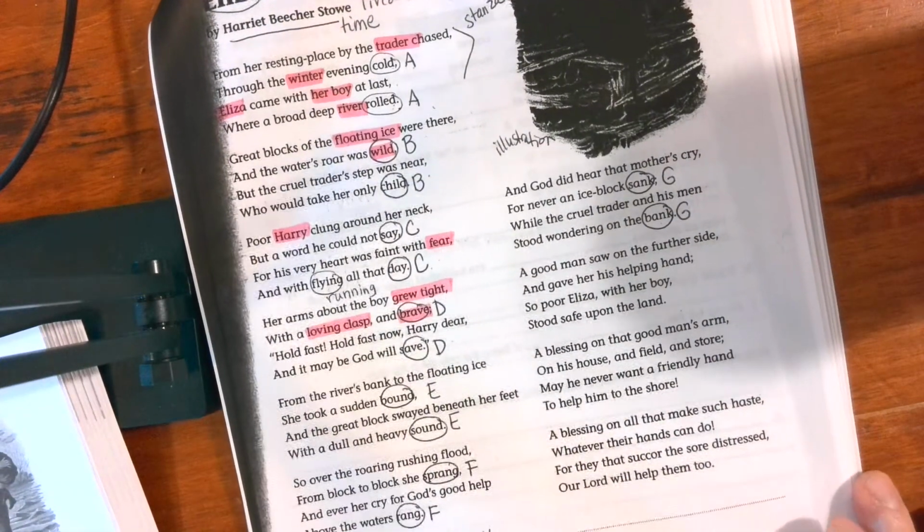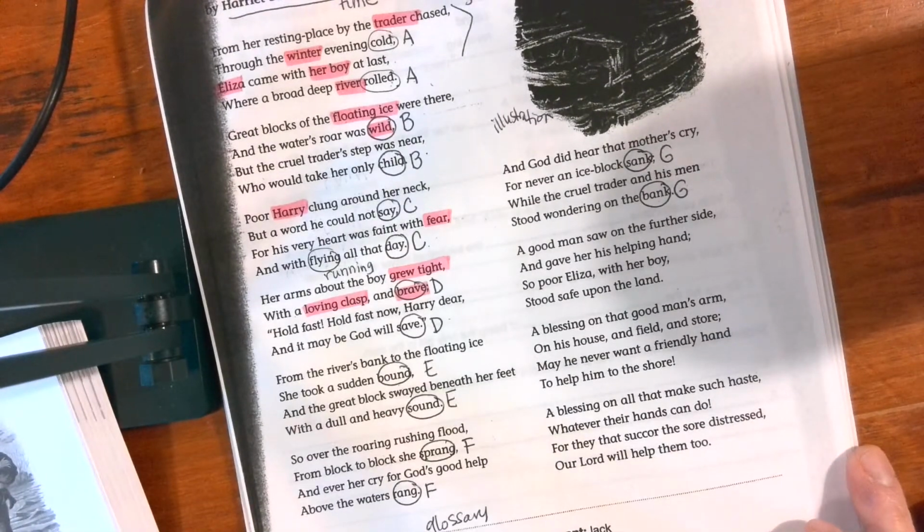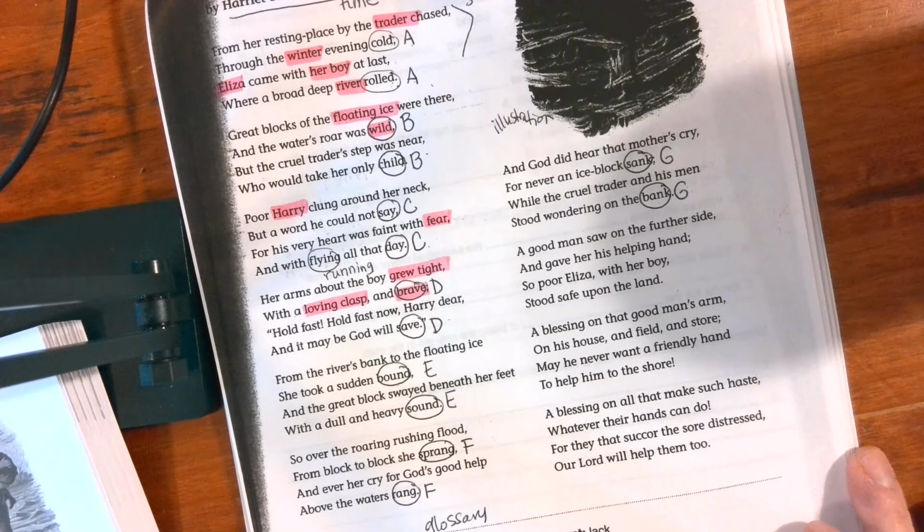A good man saw on the farther side and gave her his helping hand. So poor Eliza with her boy stood safe upon the land.